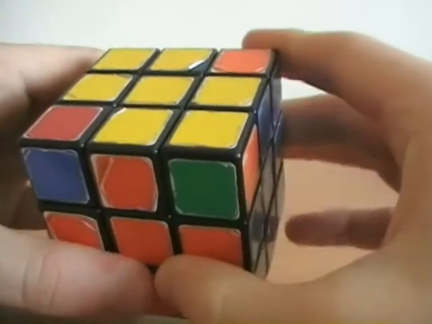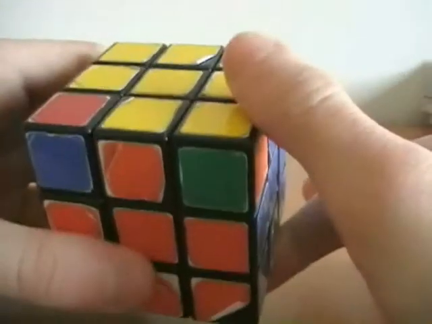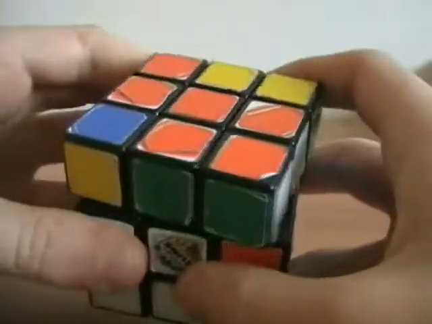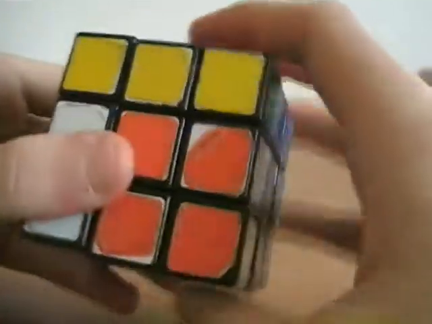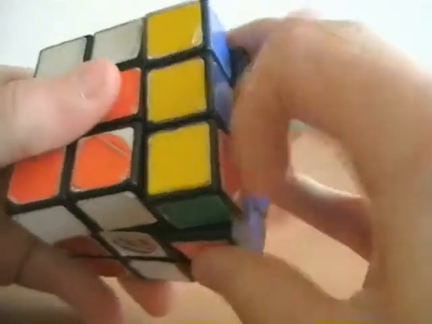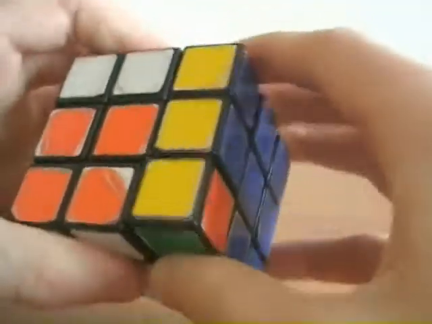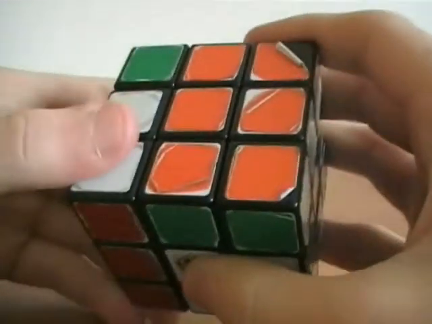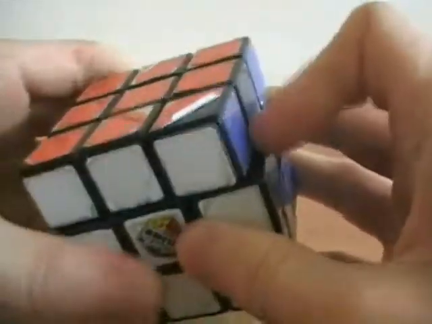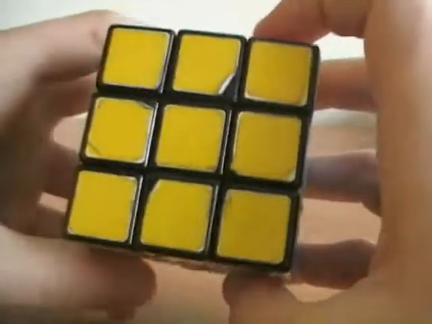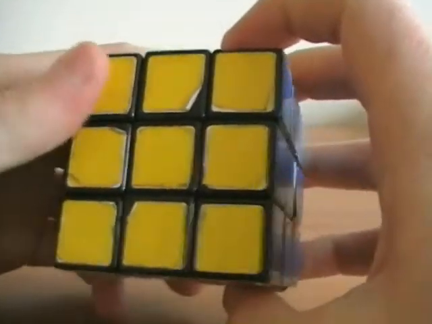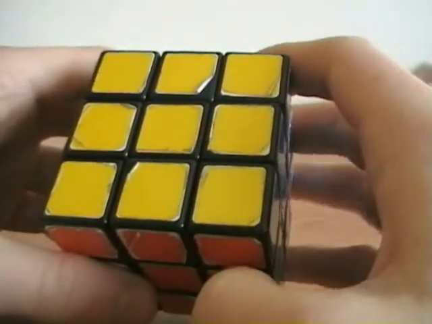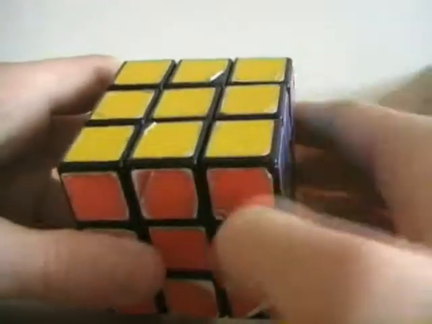So anyway, the algorithm for this case is going to be R' F' L' F R F' L F. Okay, so that gets the yellow face orientated. Okay, so just keep on practicing that, and you'll eventually get quicker with that one.